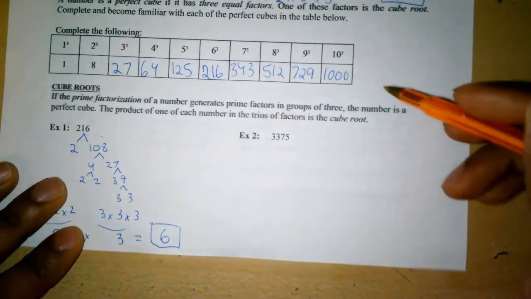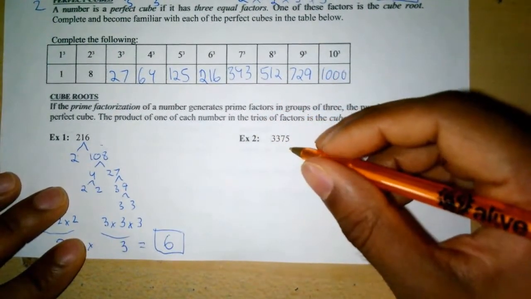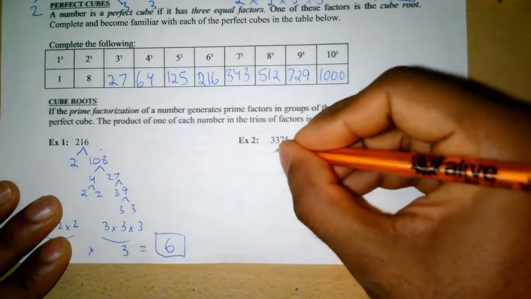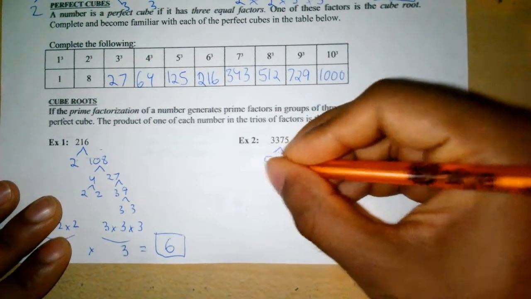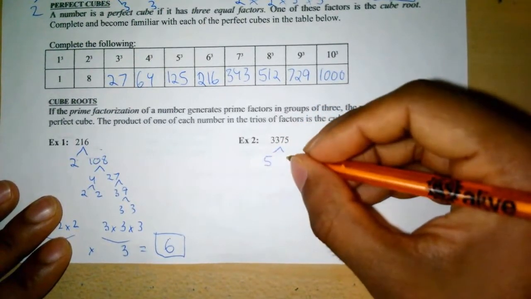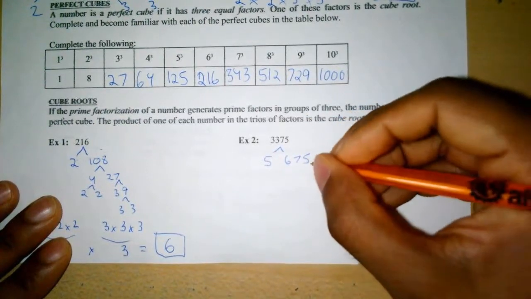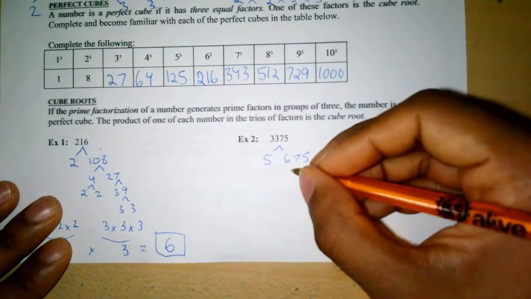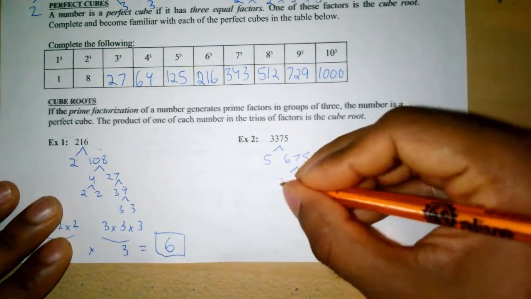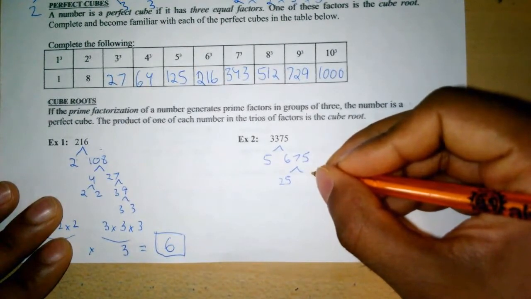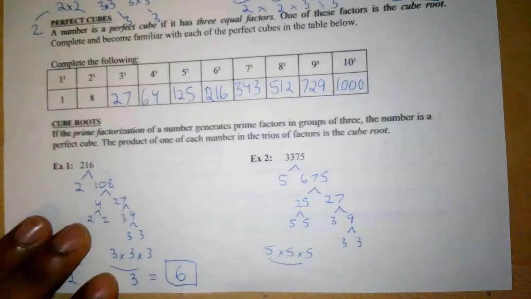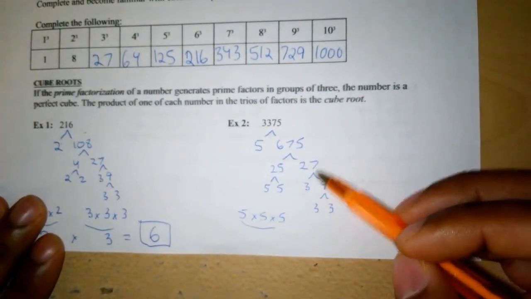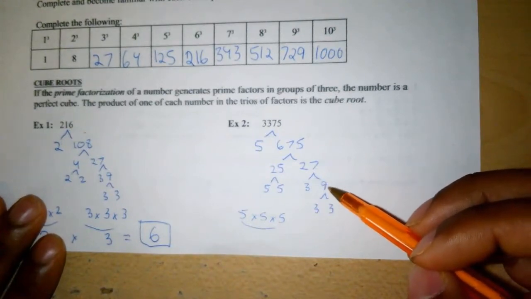Okay, let's do another one. So I got a big number here. What's the cube root of 3,375? Prime factorization is the first step. I'm going to break this down. We got our 5 times 675. And then 5 is a prime number, so we can't break that down. So 25 times 27. Okay, my camera just stopped working, but you can kind of see I broke down 27 to 3 times 9, and then 9 broke down to 3 and 3.